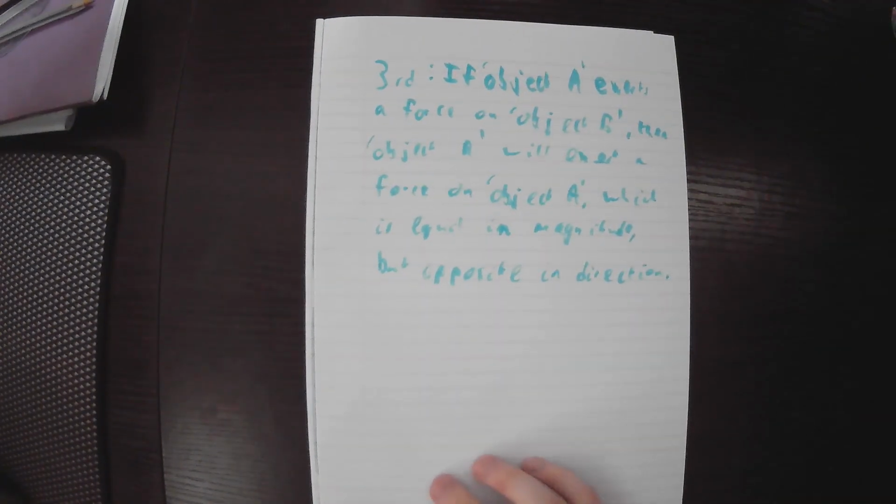And that is Newton's third law. Every action has an equal opposite reaction, except you need to be more clear rather than concise. And those are Newton's three laws.